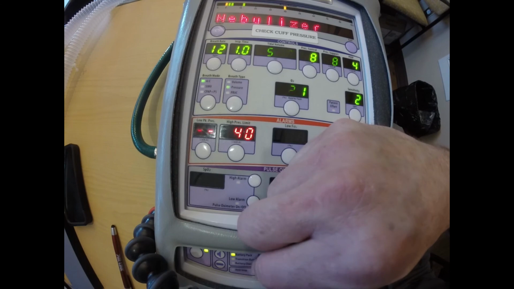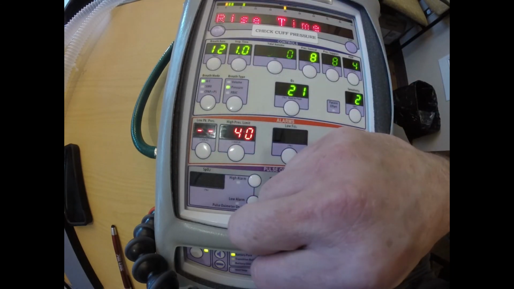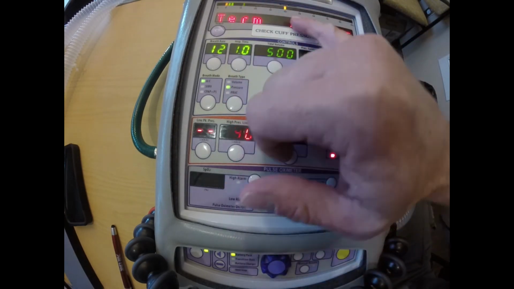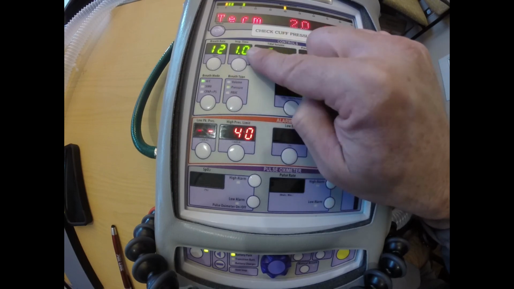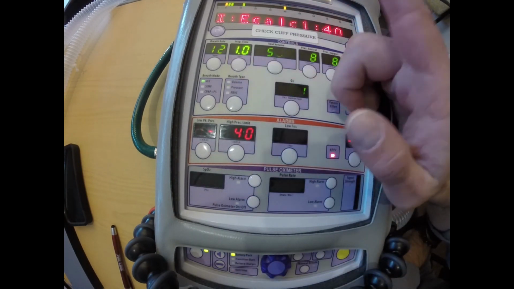So I want to go ahead and go under vent control again, select it, and now what I want to do is adjust my time termination, and I don't want it any greater than my I time, and I certainly don't want it to terminate any less than my I time. So I'm going to match it up to 1 second right there.